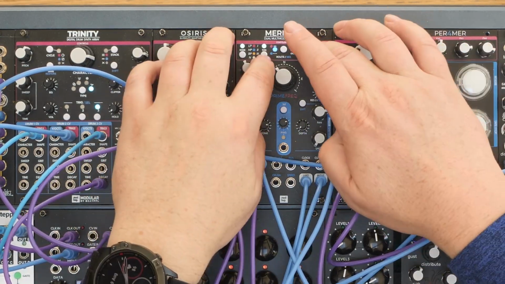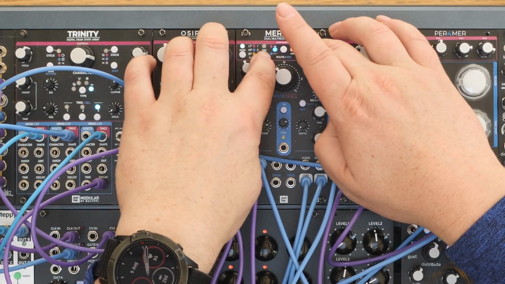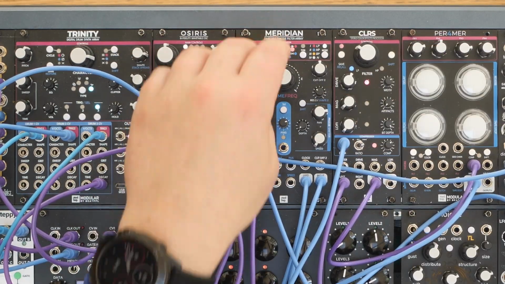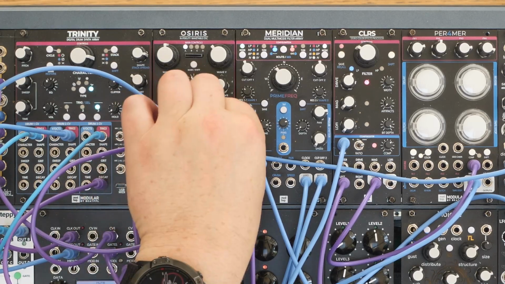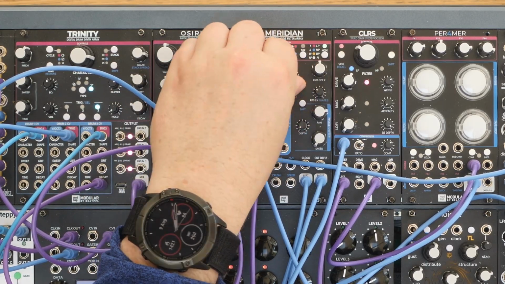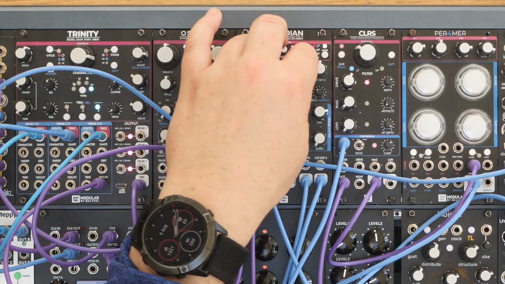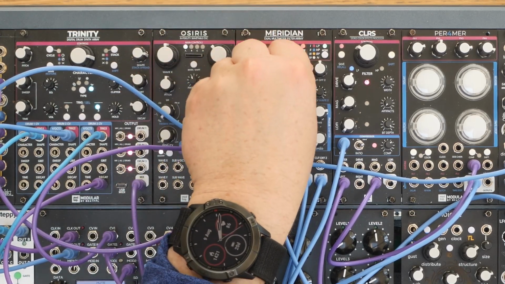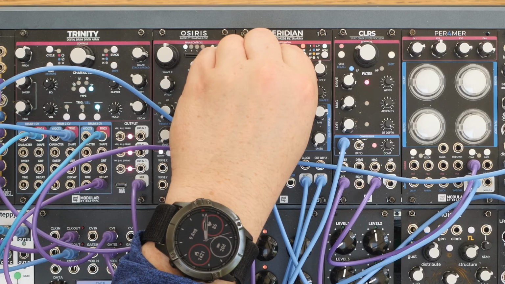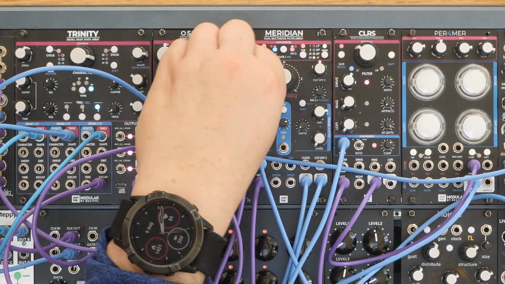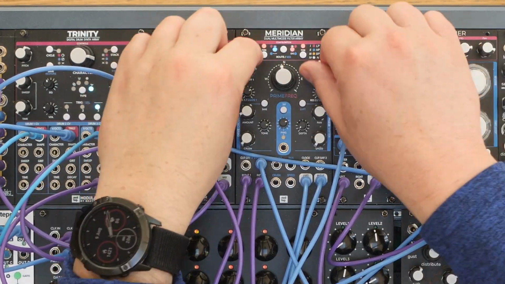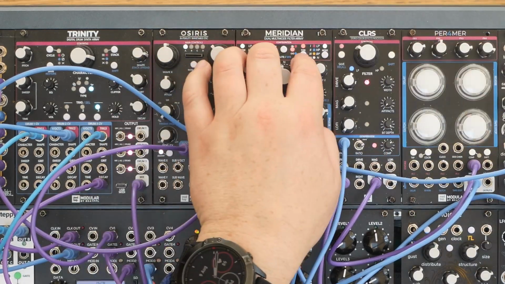And if we hold type, we can turn the side filters off. So now we've just got the central thing playing. Let's put it onto a Moog. But these knobs, let's turn it off.